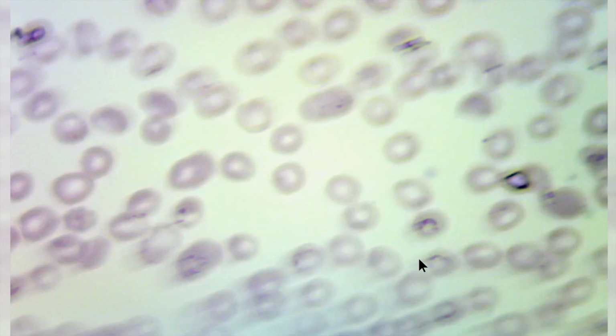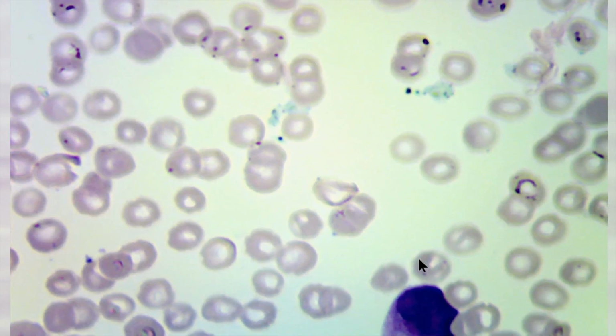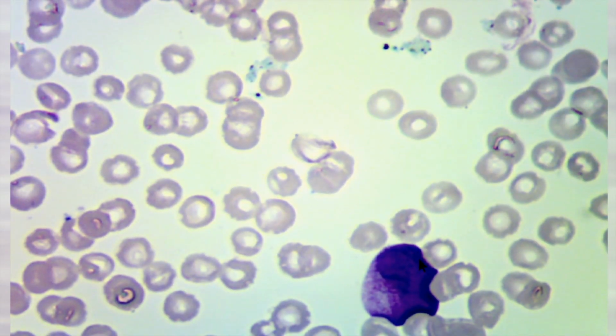Promyelocytes come in two classes, hypergranular and hypogranular. And in this case, we have a hypogranular APL. Again, the nucleus appears to be blast-like. The cytoplasm in this case is slightly more than a blast. However, there are large cytoplasmic granules in the cytoplasm of the cell. And this is another promyelocyte.